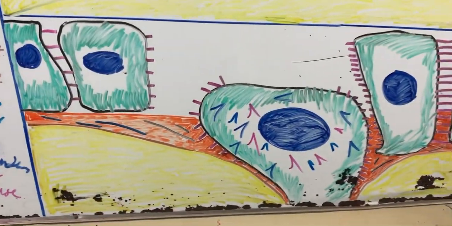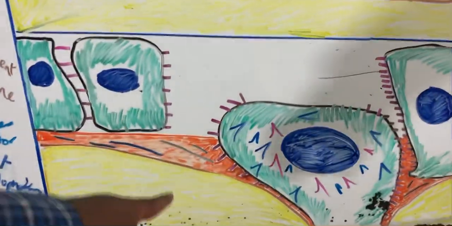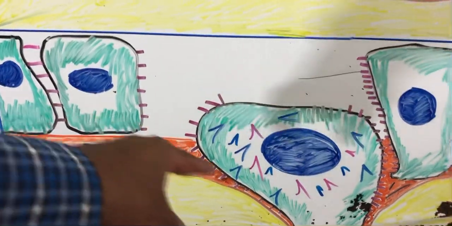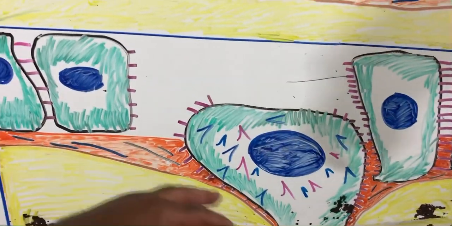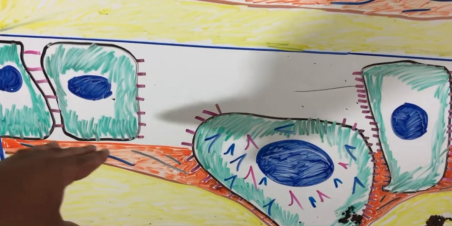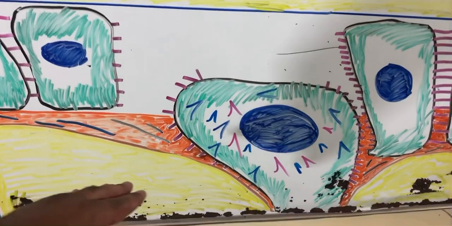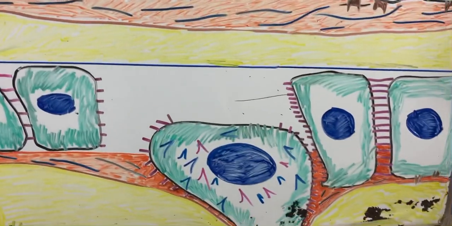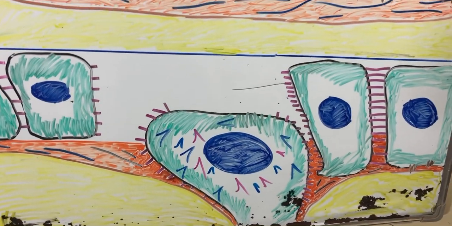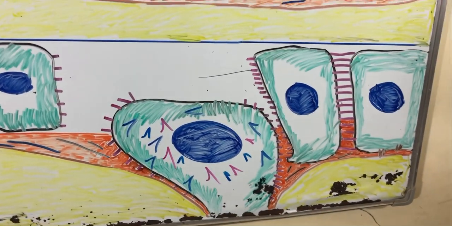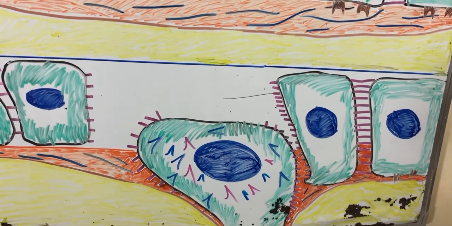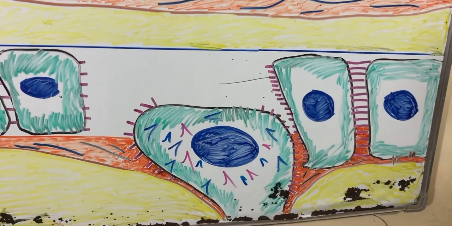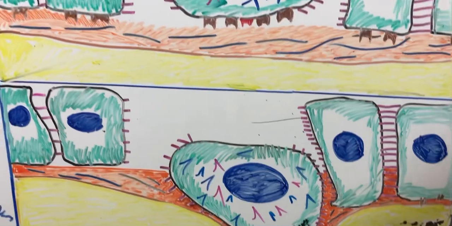You see how the cell moved? The cell has now degraded the orange basement membrane, and now it went to the yellow part, the connective tissue, and now the cell is ready to move out into the bloodstream. So that is, in essence, the process of invasion.